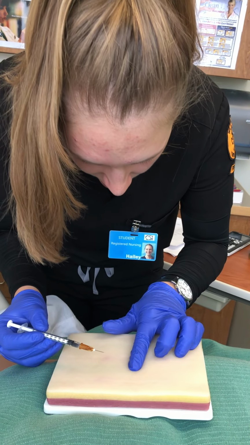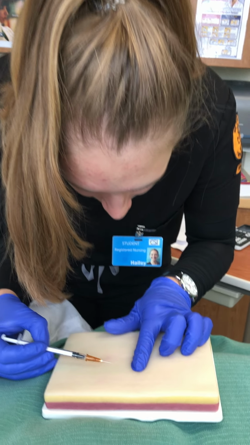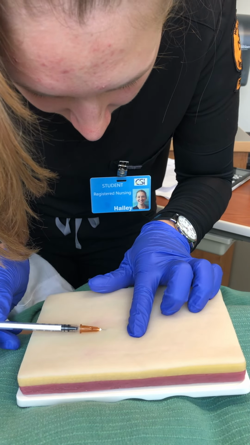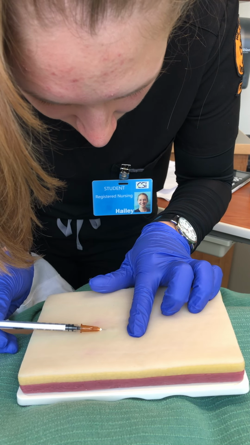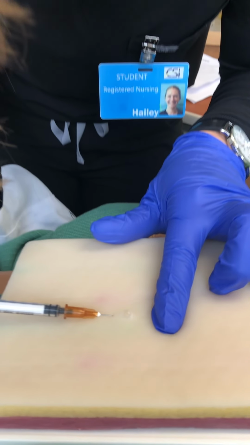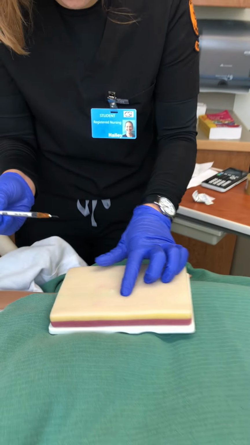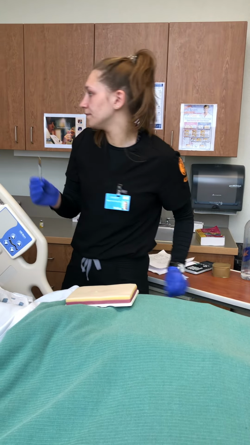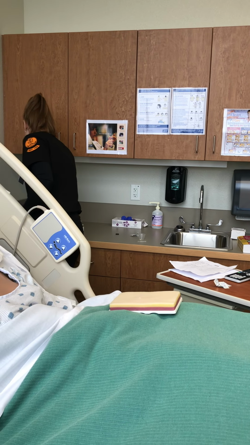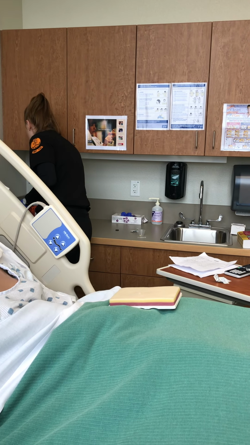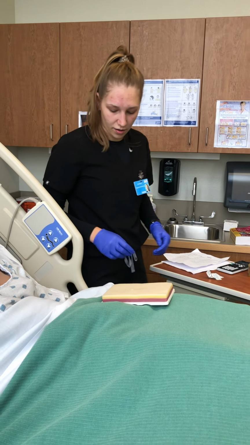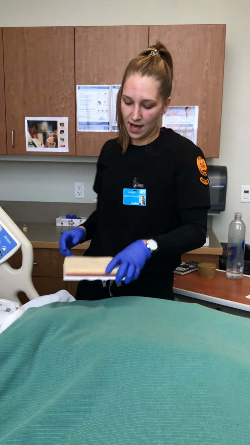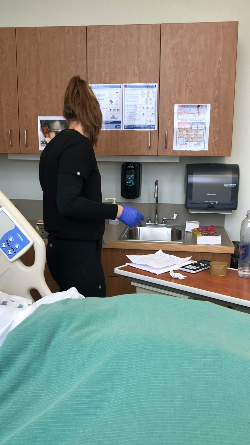And I'm going to pull it taut just a little bit, and I'm going to go bevel up. I'm going to go right underneath the skin. I'm going to push it in and pull it back out at the same angle, and then I'm going to mark that with a circle or something of that sort. I'm going to go ahead and dispose of this in the sharps container. Okay, how are you feeling, Miss Betty? You still feeling good? Yes, okay. I'm going to go ahead and move this off to the side now.